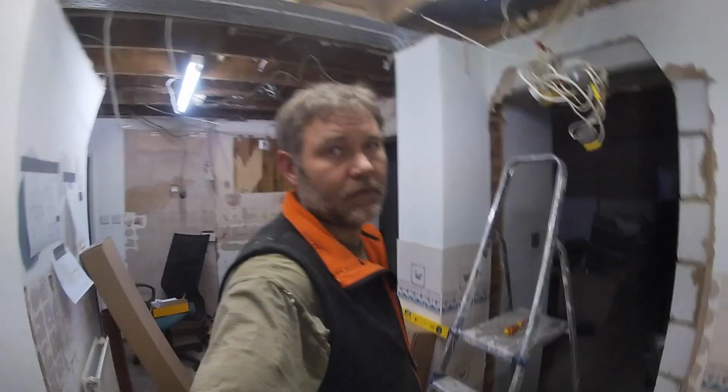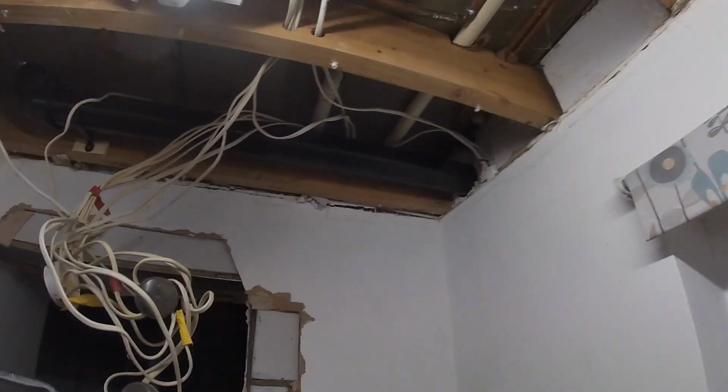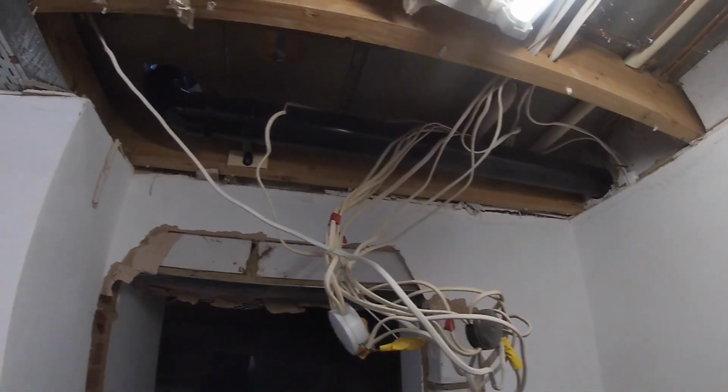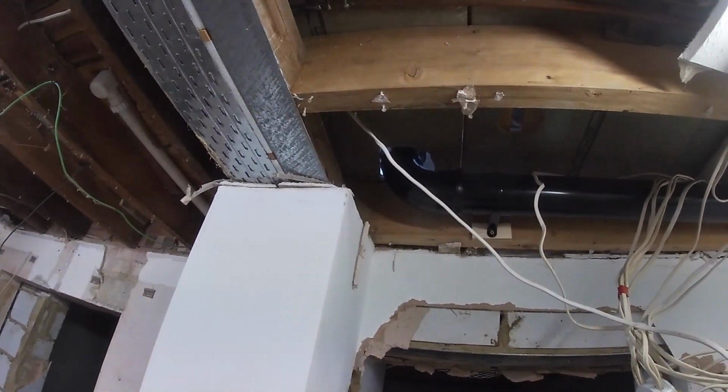You can just see we've got that hole in, goes out under the bath. You can see that piece of wood is in the way, so we're going to have to remove that. Alright, so here we go. Comes in from the stack, goes up to underneath the bath.